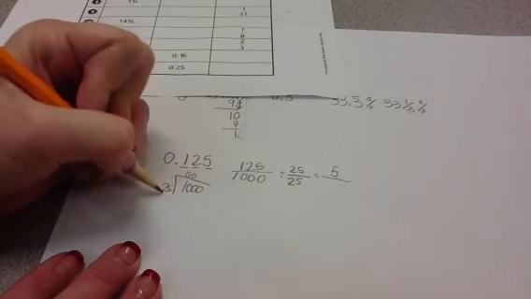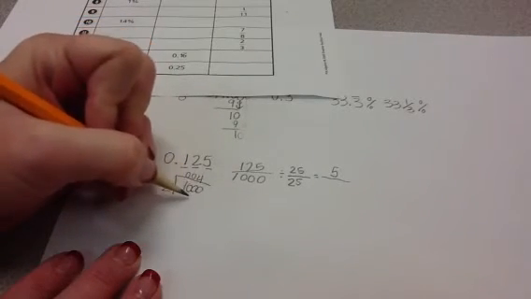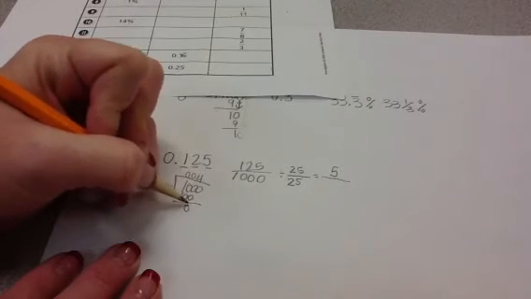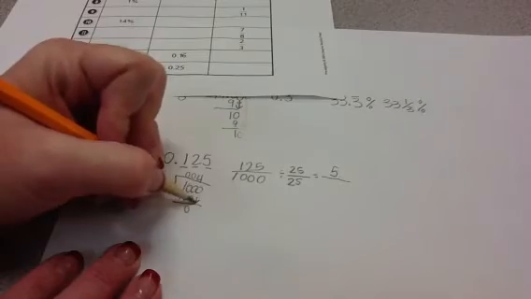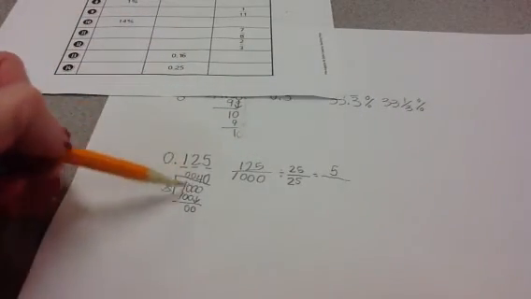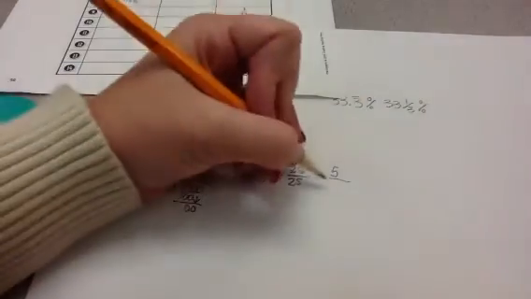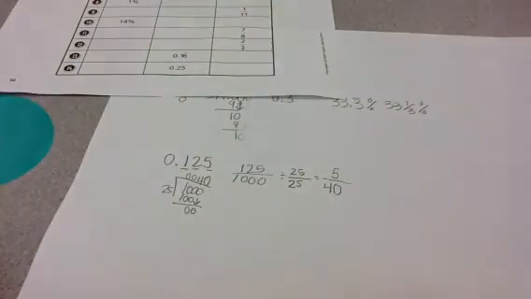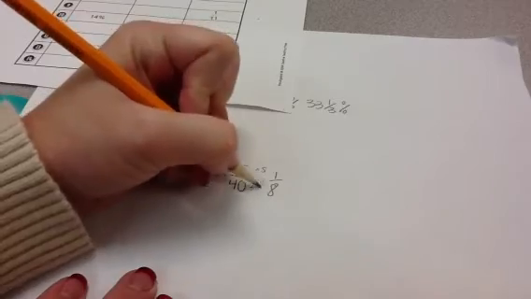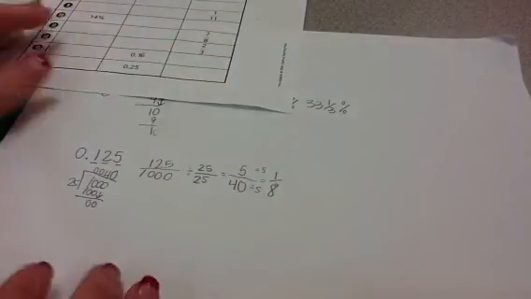Oh, 25 goes in here four times. And it goes into 0 times. Important to keep our place value correct. So I have 5 out of 40. I can still simplify that. If I divide both sides by 5, which I did with a little mental math there, I get the fraction to be 1/8.